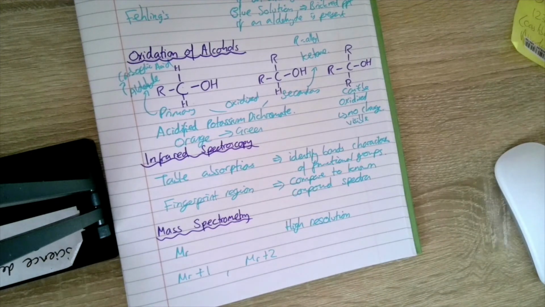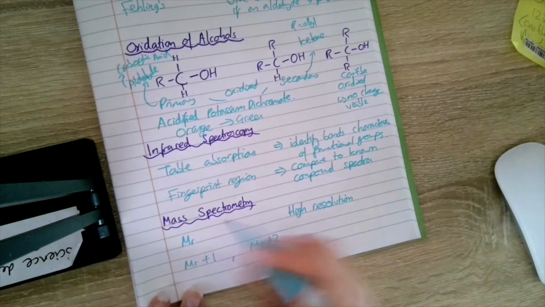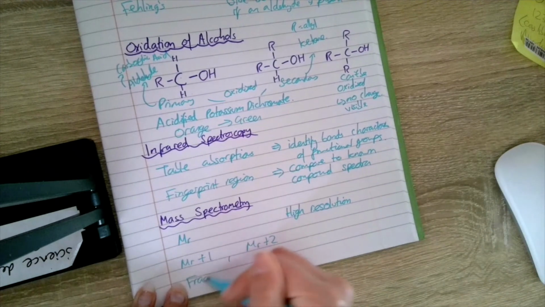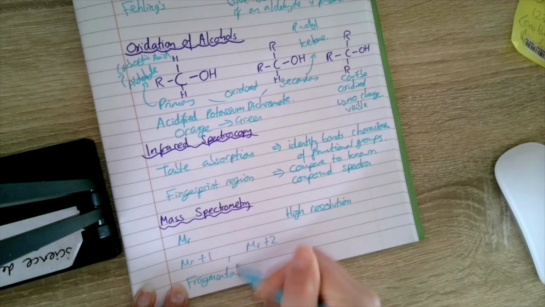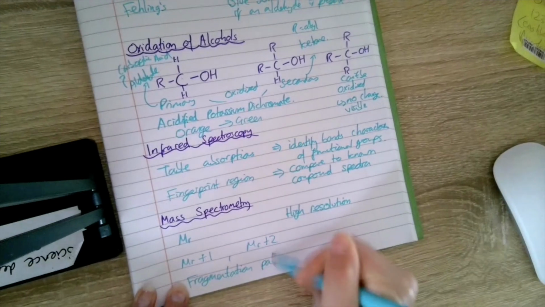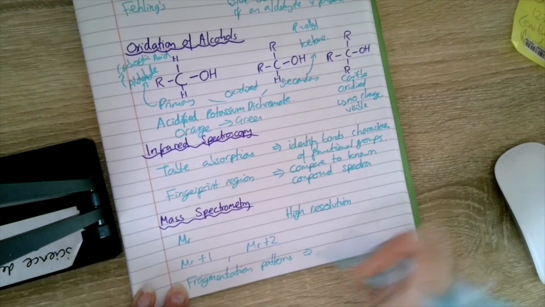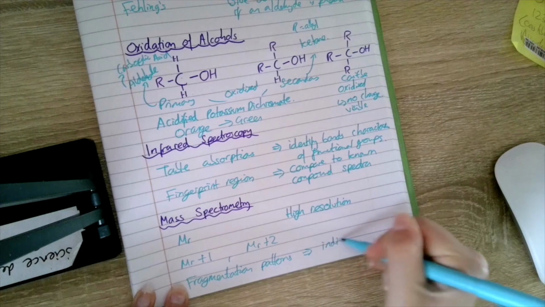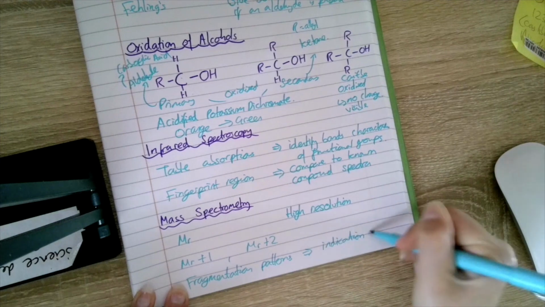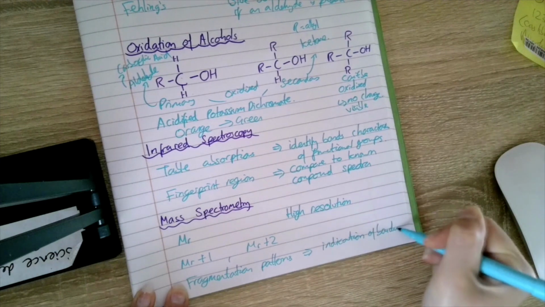Then also with our mass spectrometry, we can look at our fragmentation patterns to try and get an indication of how the bonding is in that compound, as to where the bonds have been broken in order to make these fragments.